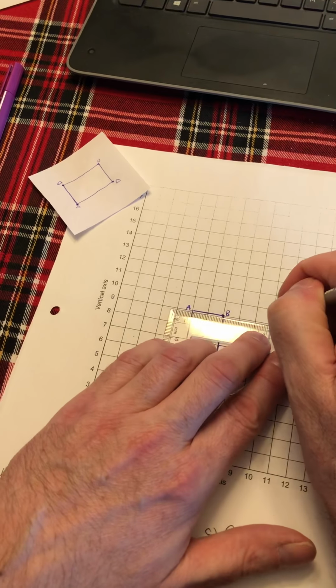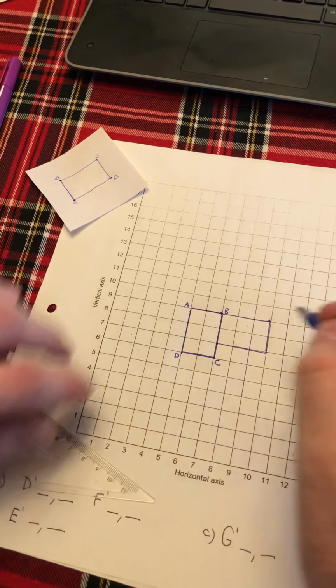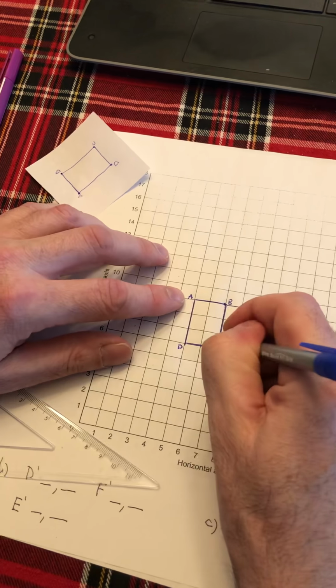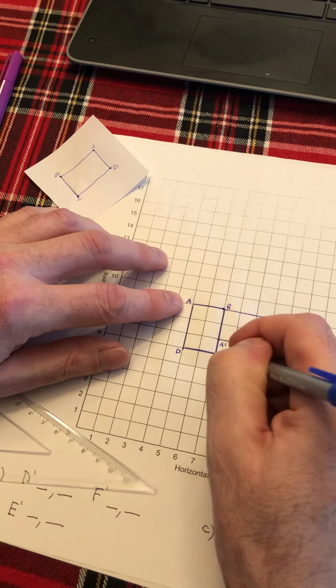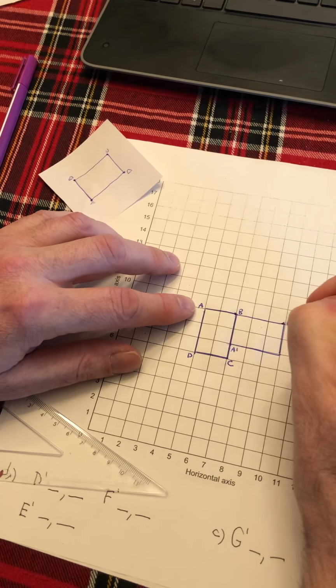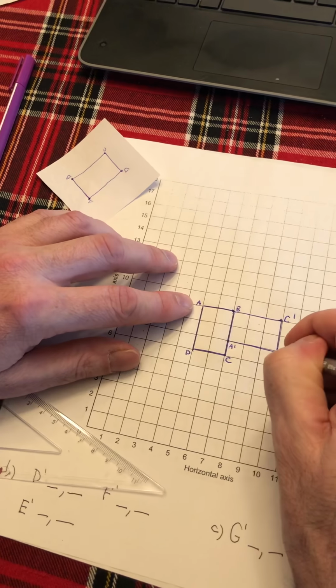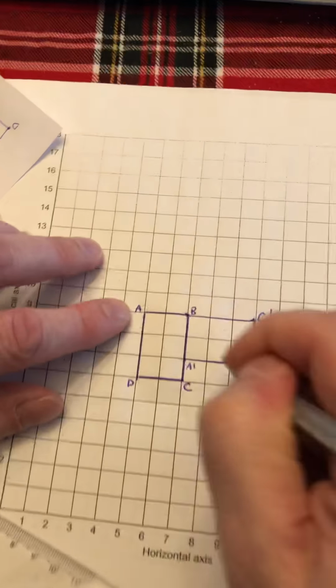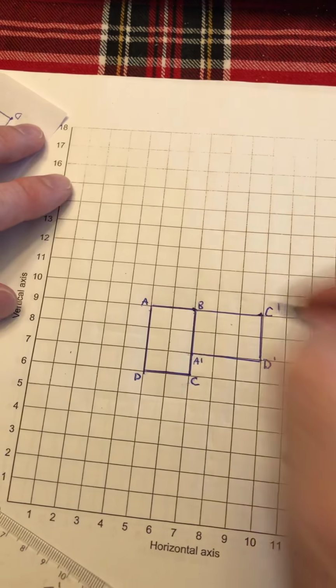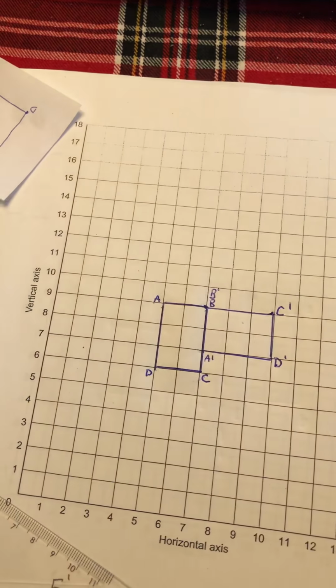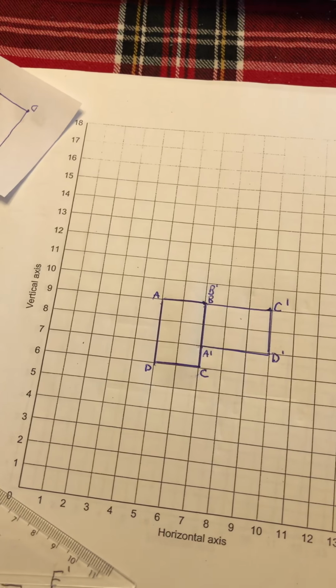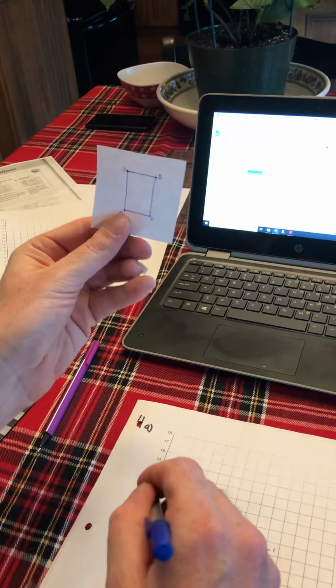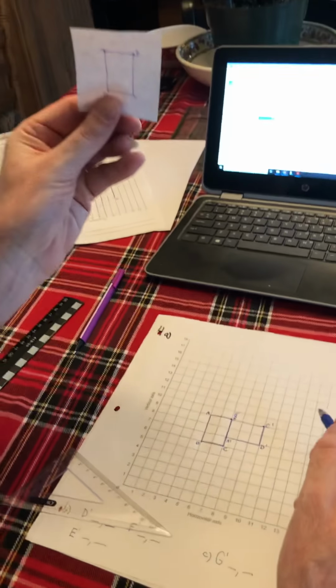And what do we need to do when we're done? We have to label. So A prime came down here, C prime came up here, and D prime came over here. And you have to prime them all. B stays the same, okay? That could be B prime as well, because that was the turning point. Okay, so that is a rotation. Use your tracing paper. Watch your clockwise and counterclockwise. Watch the degrees of your turn.